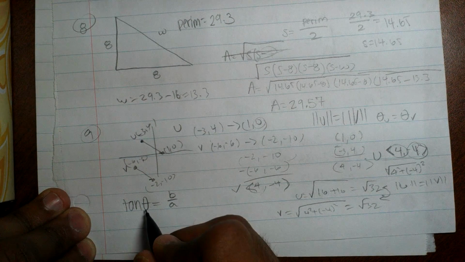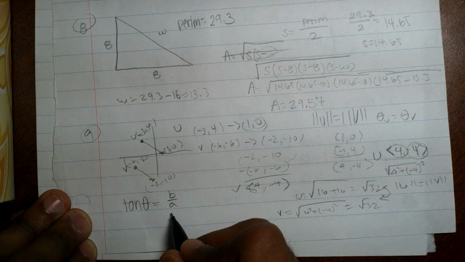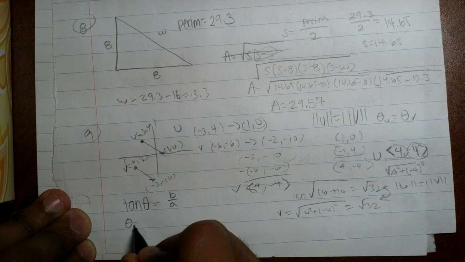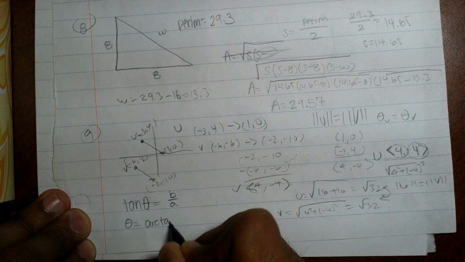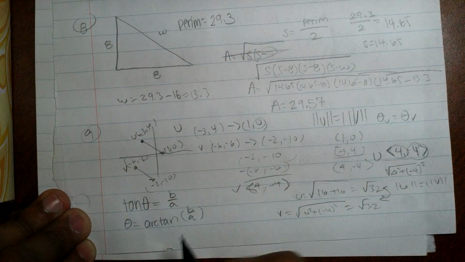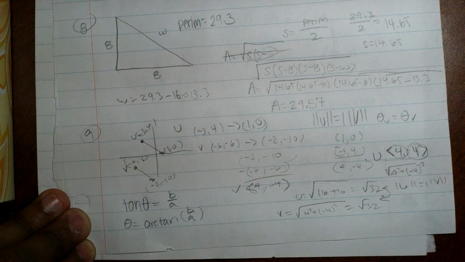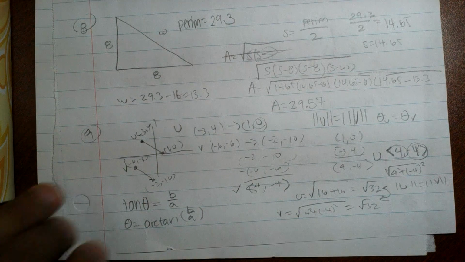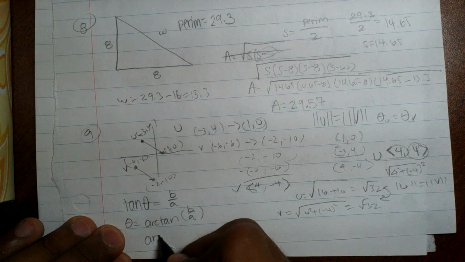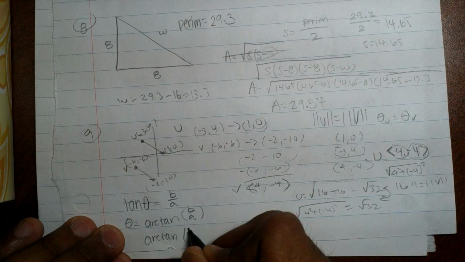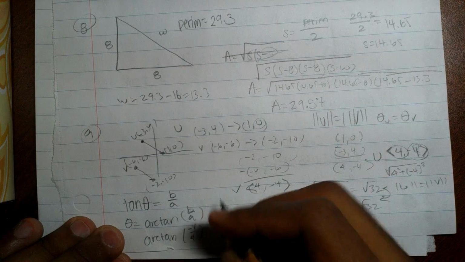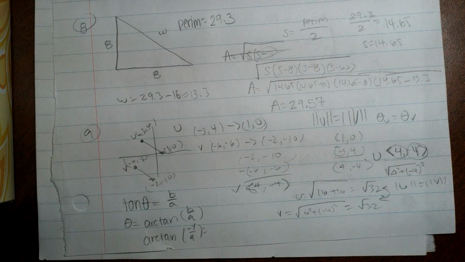So the angle itself is equal to the arctangent of b over a. Arctangent of negative 4 over 4 is arctangent of negative 1. And the arctangent of negative 1 is negative 45.